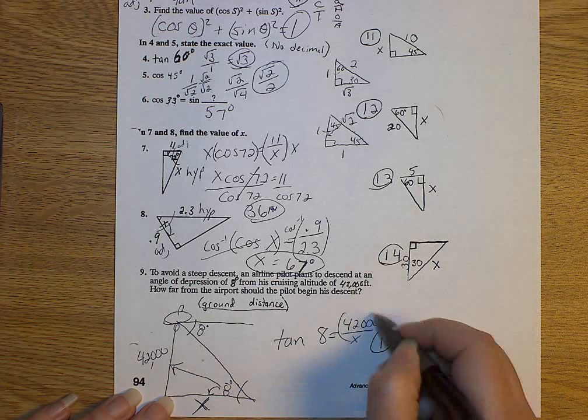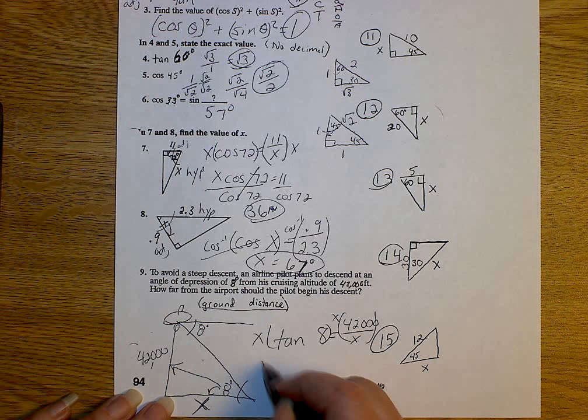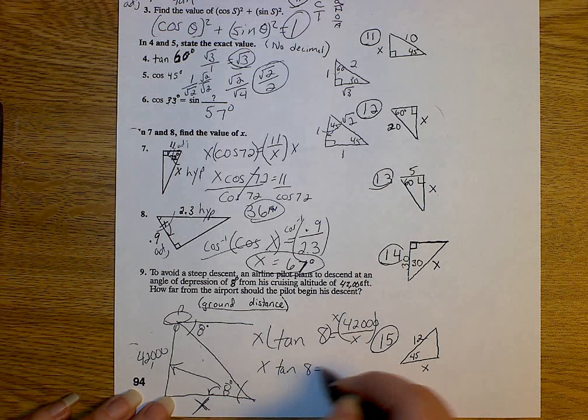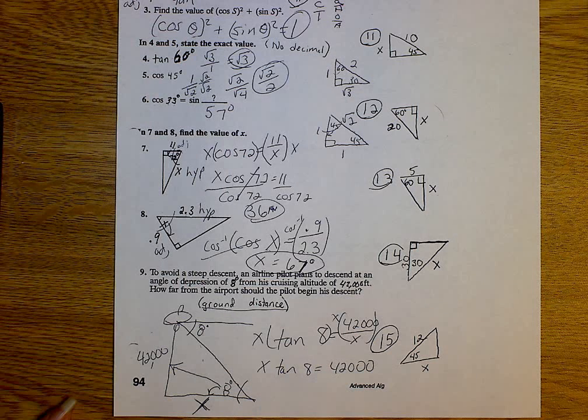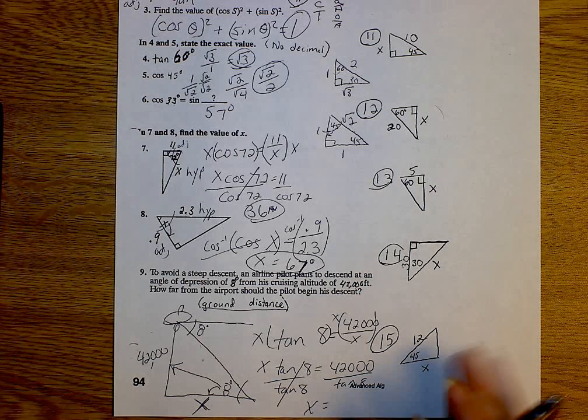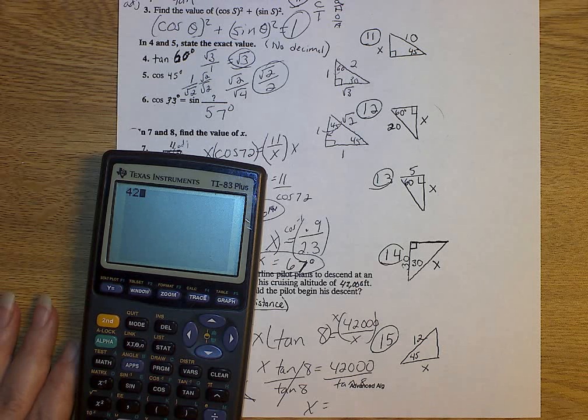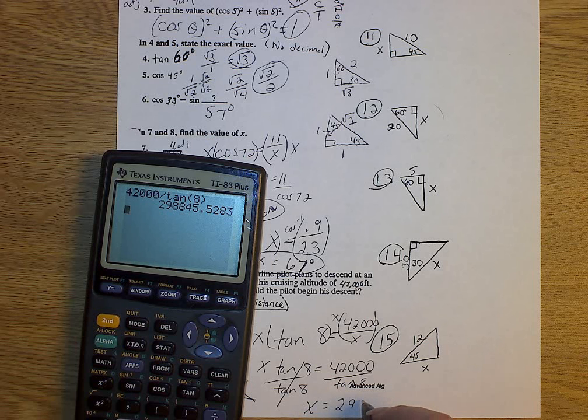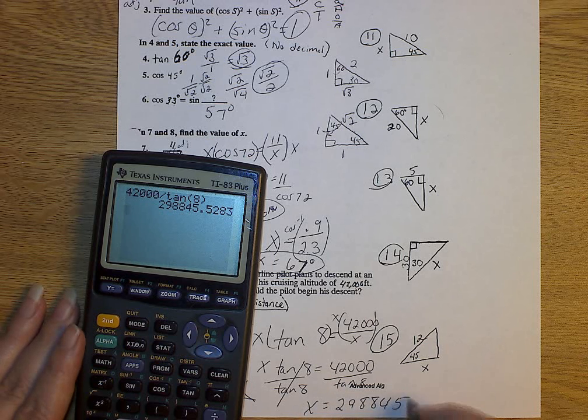Yes, multiply by x, both sides. So I have x tan 8 is equal to 42,000. Now what do I do? Yep, divide by tan 8. So x equals 42,000 divided by tan 8. So that is 298845 and almost 6.